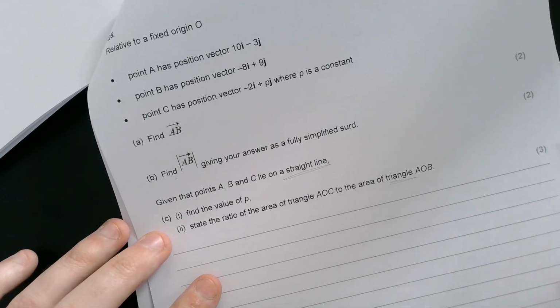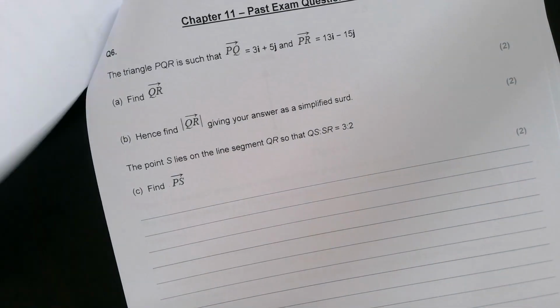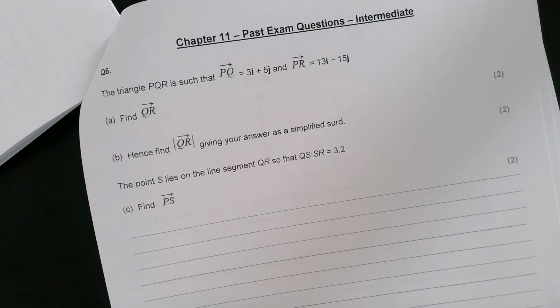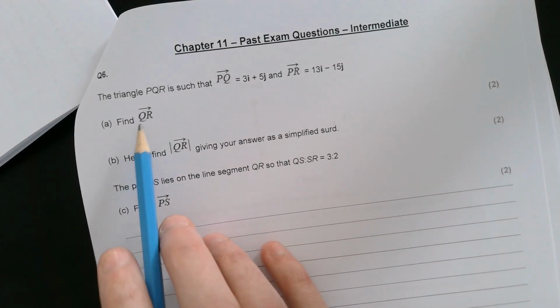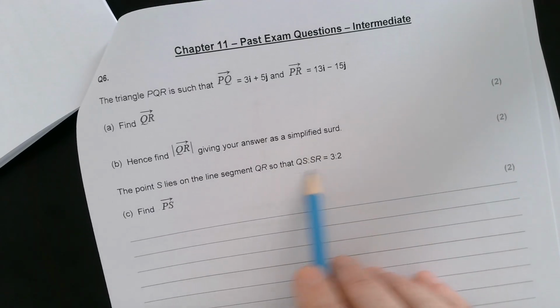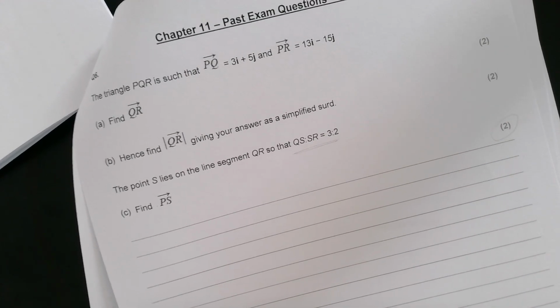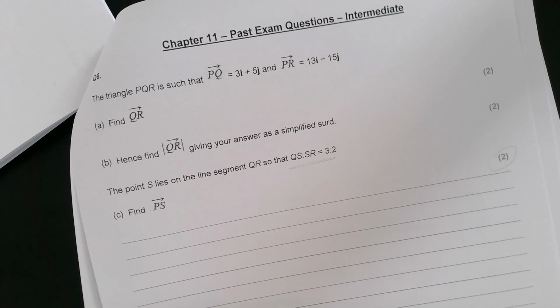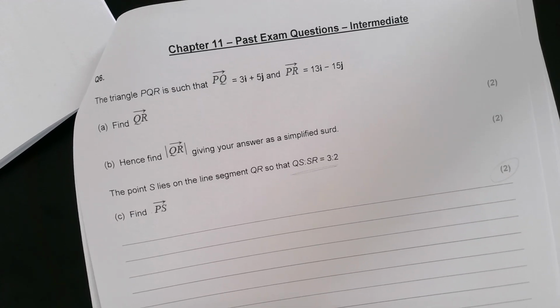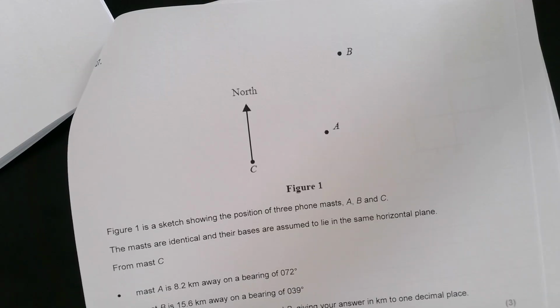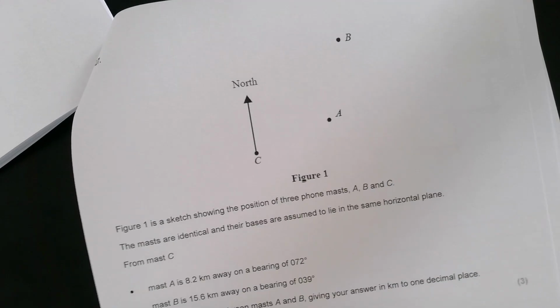Straight line means they are parallel and they share a point in common. It's the same sort of stuff again. There's a little bit of ratio involved, so I would draw a diagram, but it's only 2 marks, so don't go crazy. Draw a diagram and then you're looking for what the trick is. Sometimes it's difficult to find, but with more practice you'll get it more quickly.